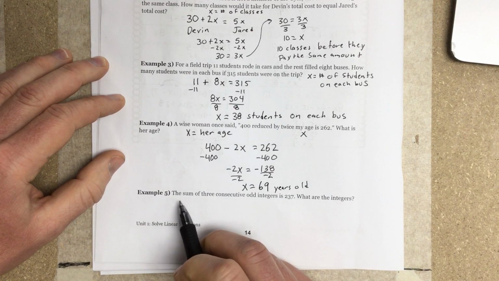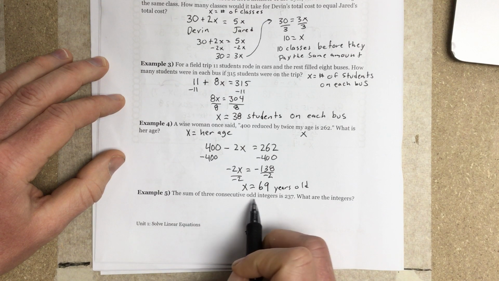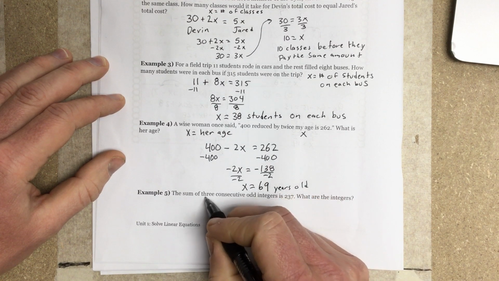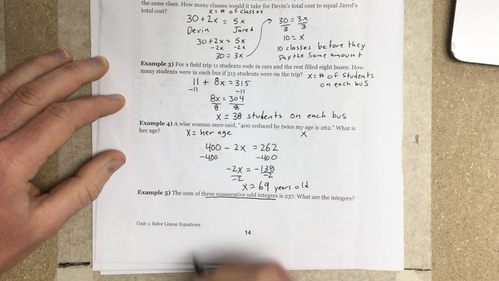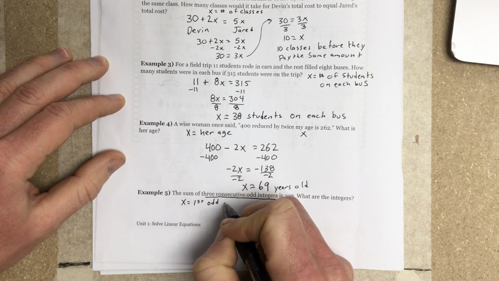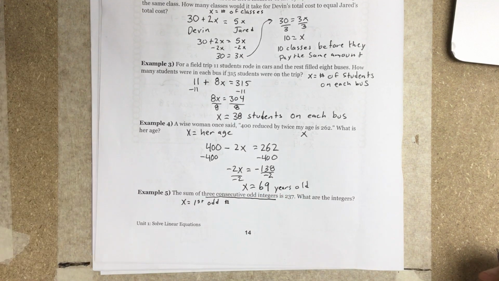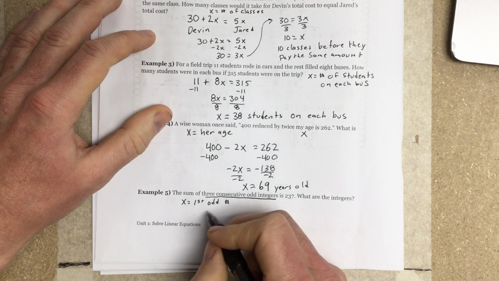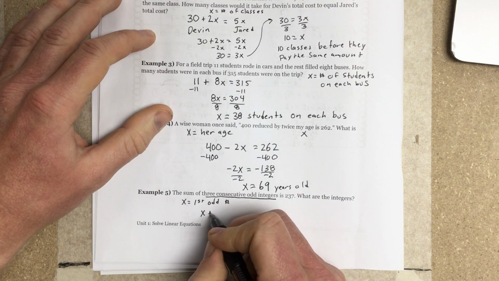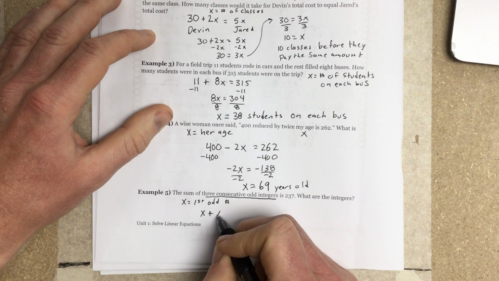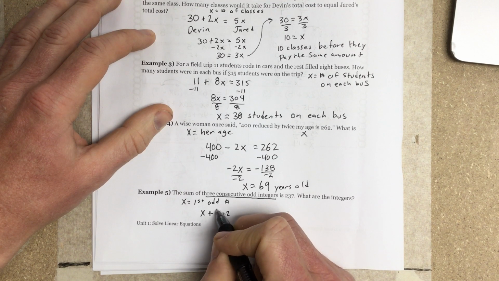Finally, example 5. The sum of 3 consecutive odd integers is 237. What are the integers? So 3 consecutive odd integers. Let's say that x is the first odd number. Okay? So x is the first odd number. And we want the sum of 3 consecutive odd integers. So we're going to say that x plus, to get the next odd number, you take x plus 2. So this would be the second odd number.